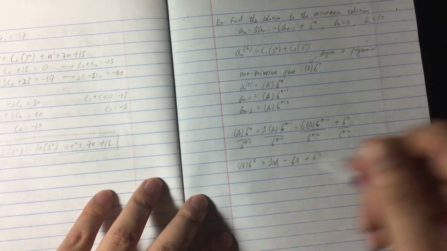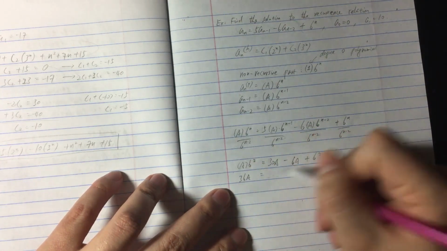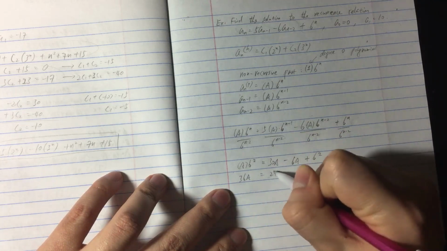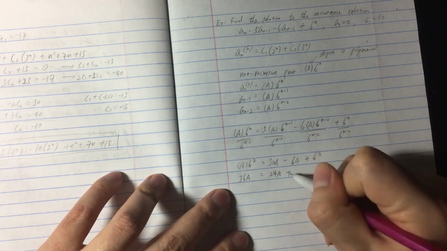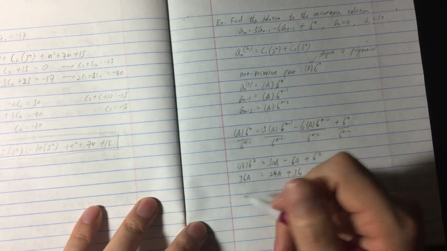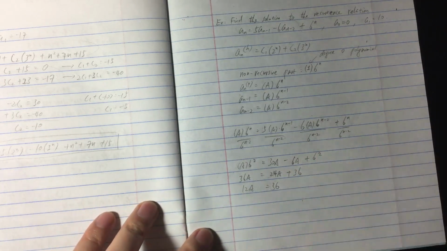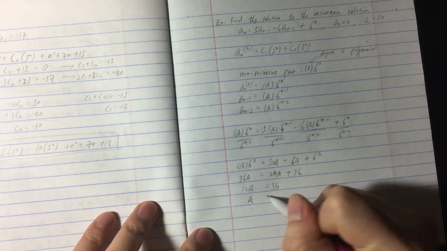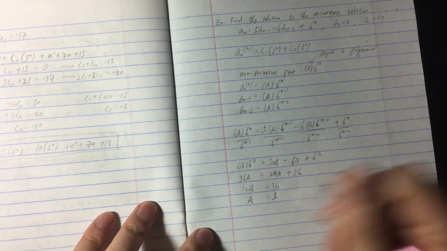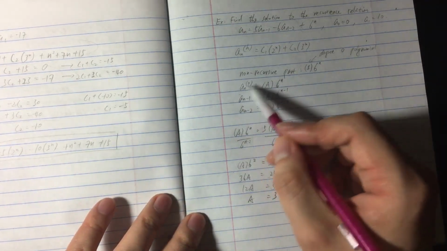So the left side can be rewritten as 36a. On the right side, if I combine like terms, I get 24a plus 36, since 6 squared is 36. Then subtract 24a from both sides. I get 12a equals 36. Divide both sides by 12. a equals 3. So the particular solution.